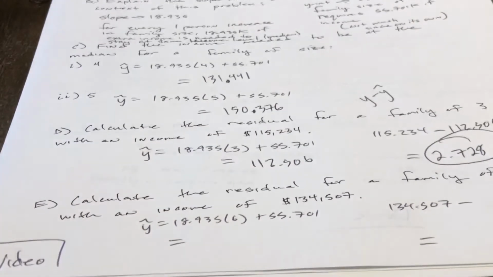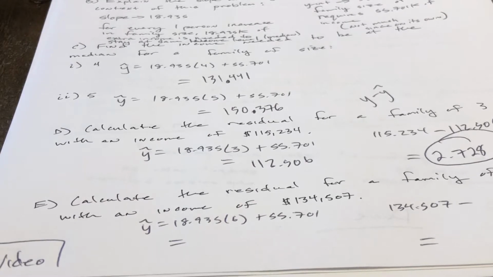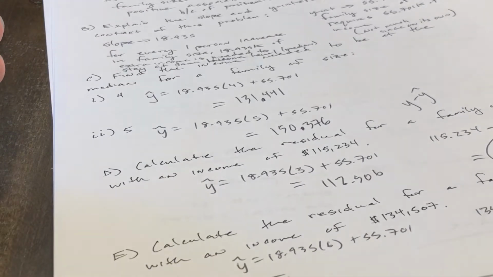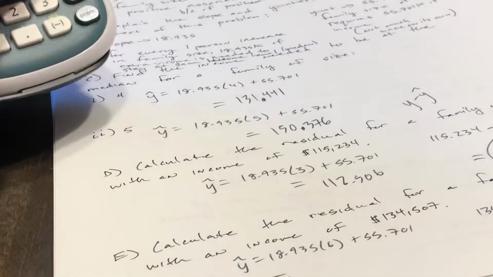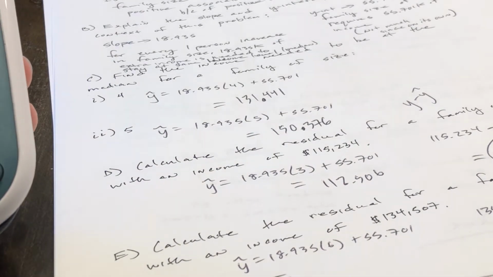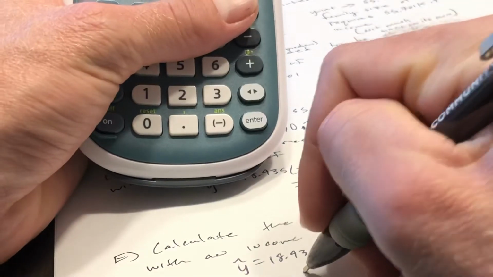All right. Calculate the residual for a family of 6 with an income of $134,507. Y hat equals. And when I looked this up a few years ago, it was about $18,000 a year. So for every additional child, and that's mostly children, it came out, and sometimes it lowered, between like $15,000 and $18,000 of initial income was needed. Hence the slope 18.935.